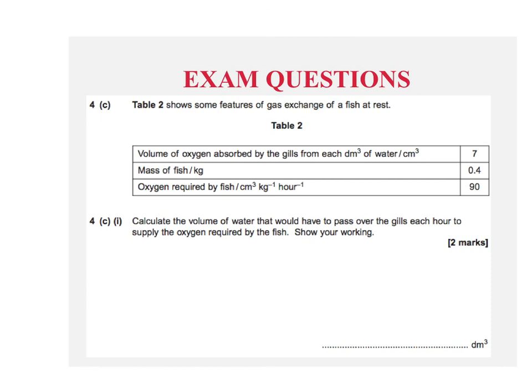So the first thing that I do in any exam situation question like this is I have a look at the units that I've got and that I'm using, and also what the question is asking me. So it's calculating the volume of water that has to pass over the gills. Right. First thing I'm going to do is I'm going to see how much my fish weighs, because that's going to determine how much oxygen it needs.